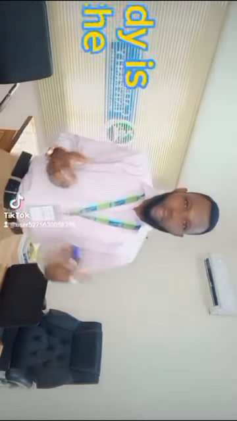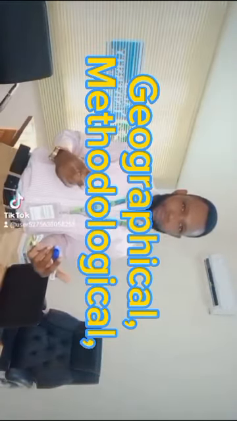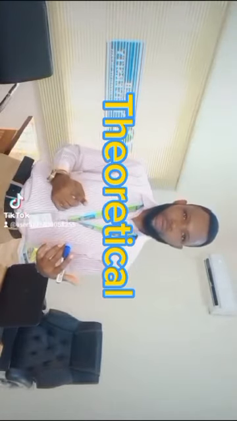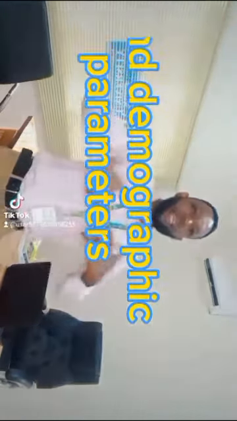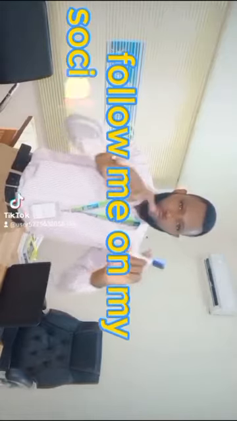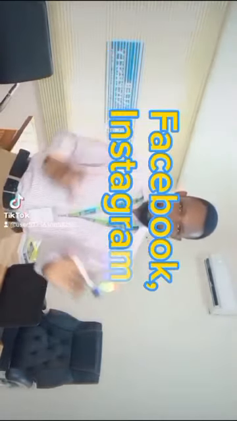Basically, the scope of a study is located within the geographical, methodological, theoretical, and demographic parameters. Now let me explain. If you are writing the scope of the study, first you look at it from the angle of geographical scope, the area that constitutes the scope of the study, the area you are going to cover.